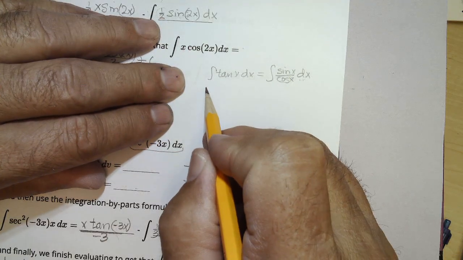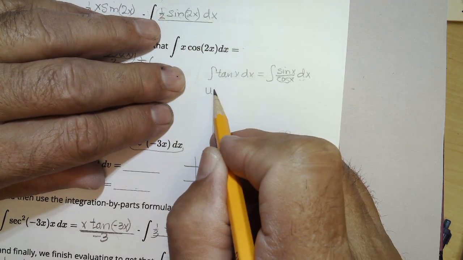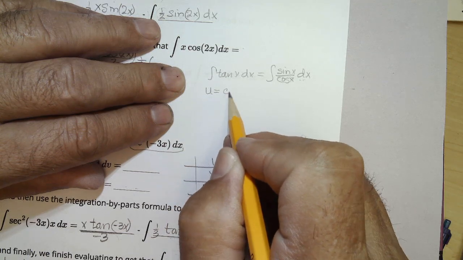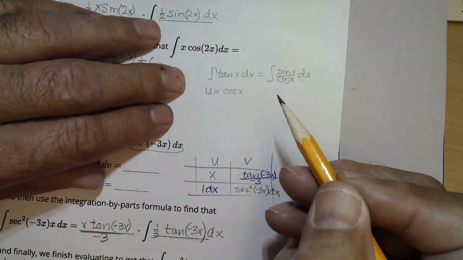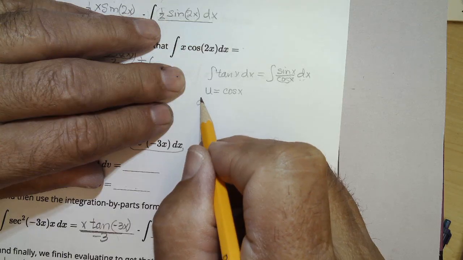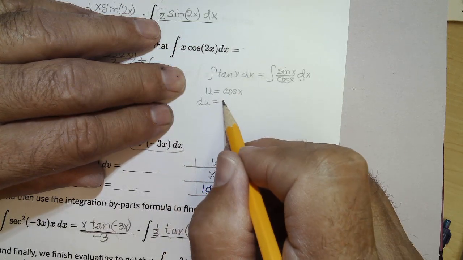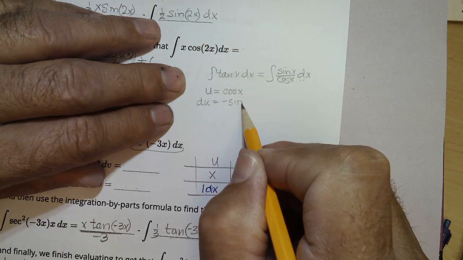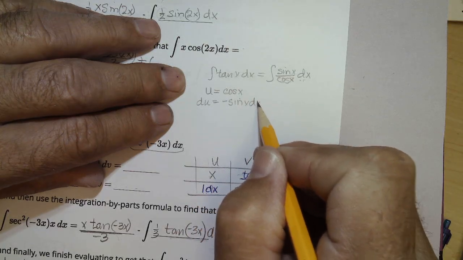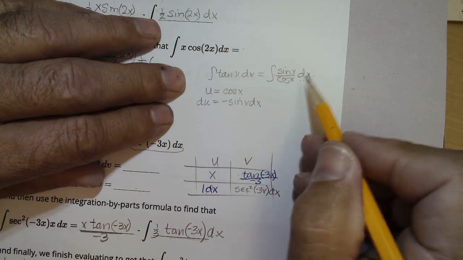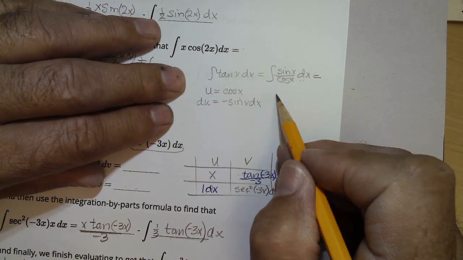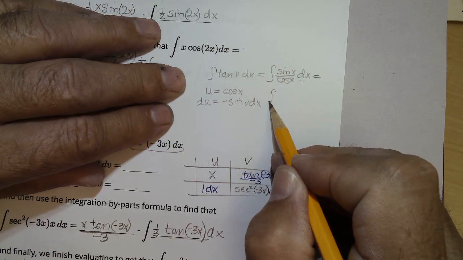So I'll just show you here, u be cosine x. Then the derivative of u, the derivative of cosine, is negative sine x dx. So this would become the antiderivative.